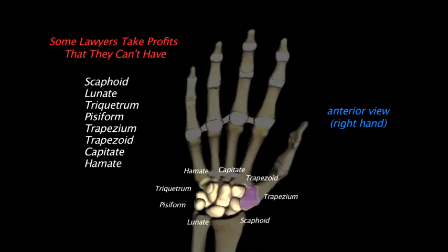Trapezium is found at the base of the thumb, trapezoid at the base of the index finger, capitate at the base of middle finger, and hamate at the base of ring and pinky finger.